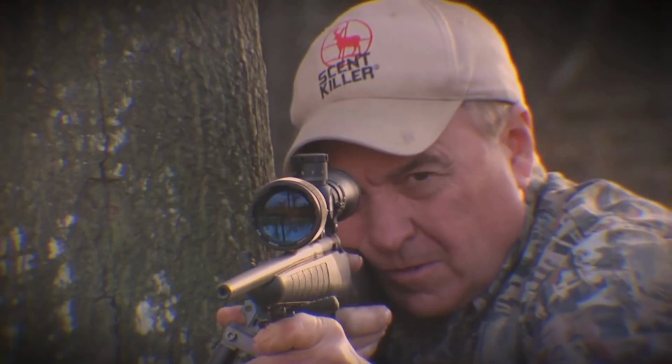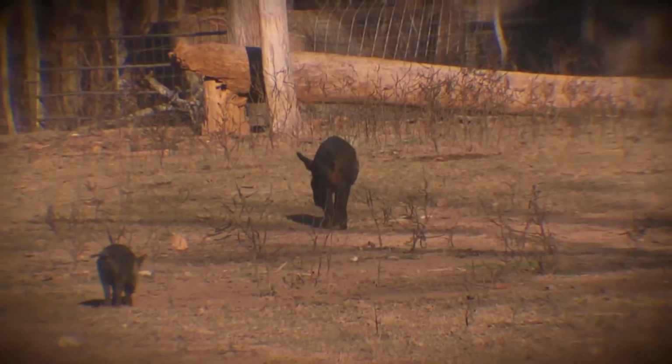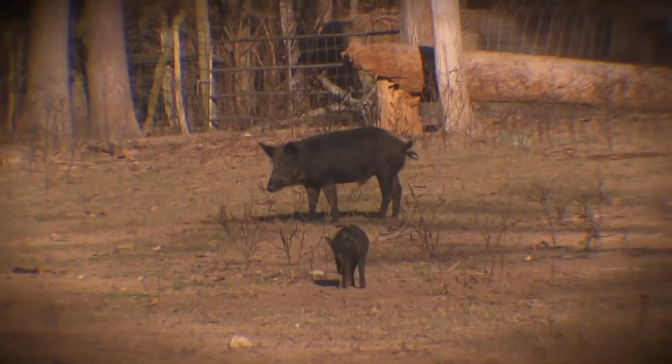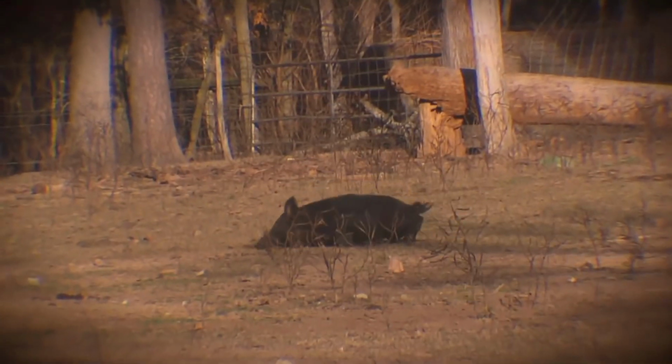All right, I took this hog about an hour before dark, and I made a very good shot on it, dropped it in its tracks. I shot it in the brain. The reason is because I want to show you the anatomy, the inside of the chest cavity, so you see the organs and you can know better why you shoot a hog in a different spot than you would shoot a white-tailed deer. Okay, so here he is.